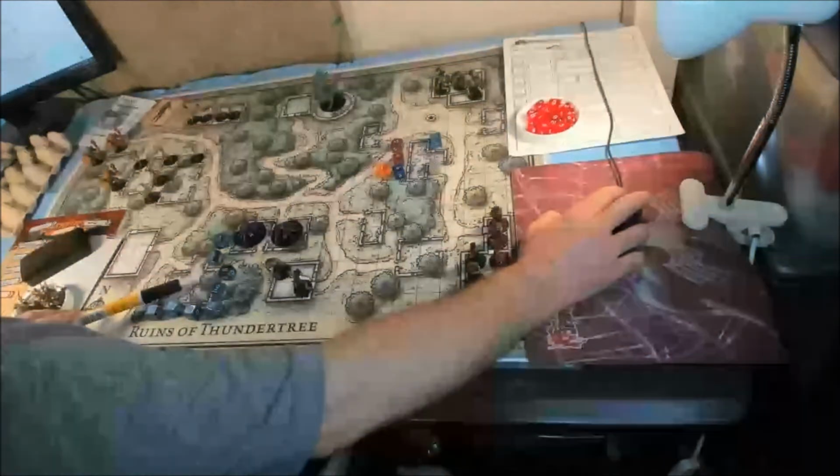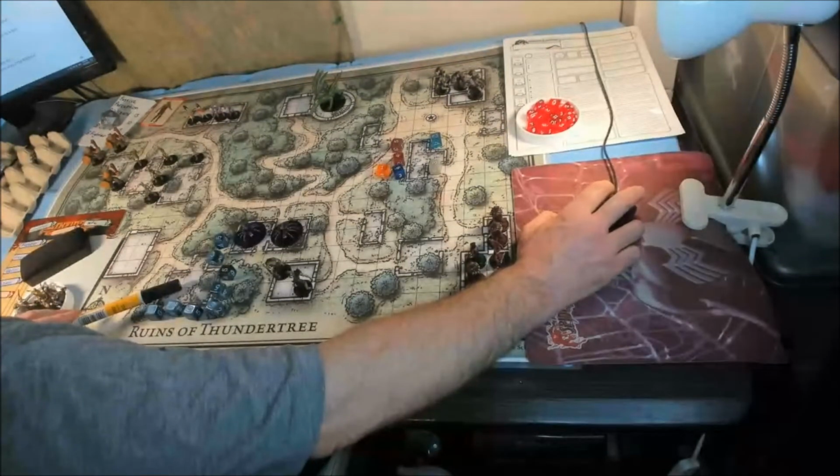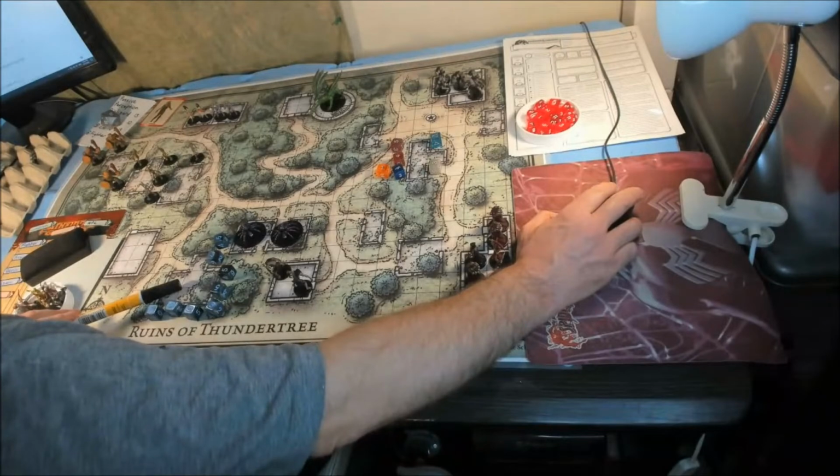Just use the same advice that I used there. The only difference is that these twig blights are hungrier, so it's potentially going to be more of an issue than the first location they were dealing with. But yeah, I would suggest just using the same advice that I used before.